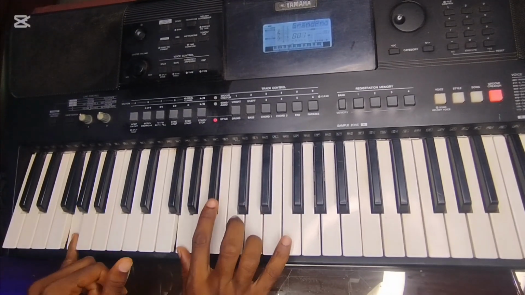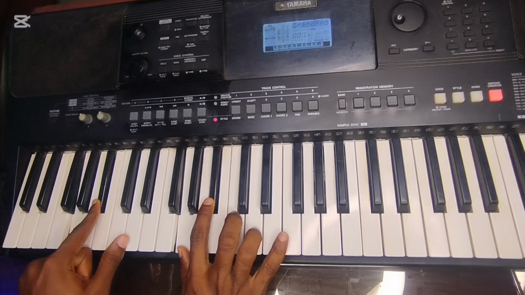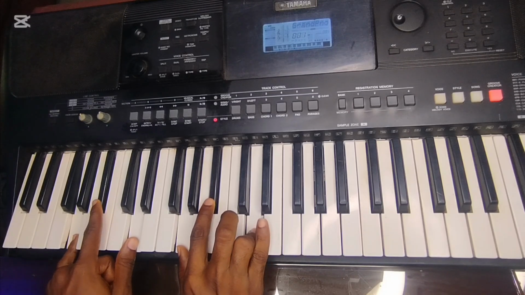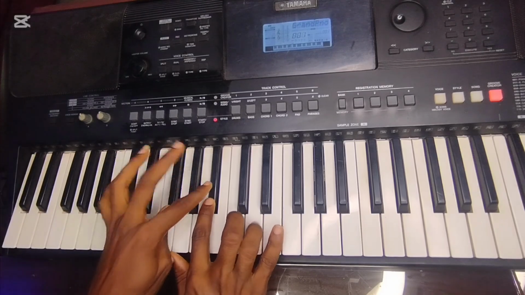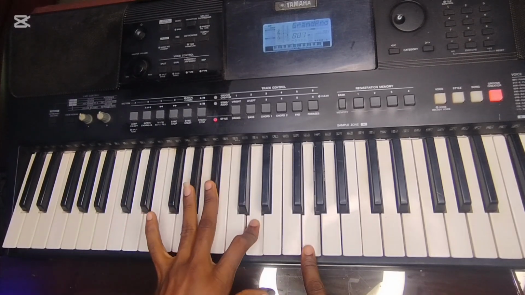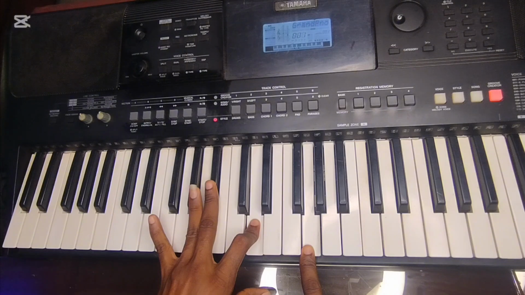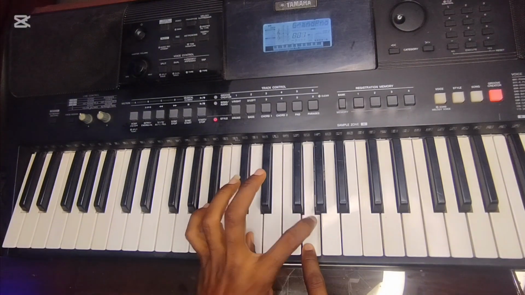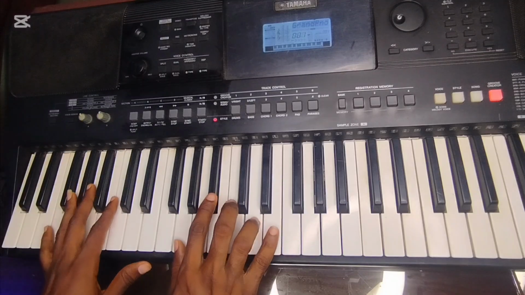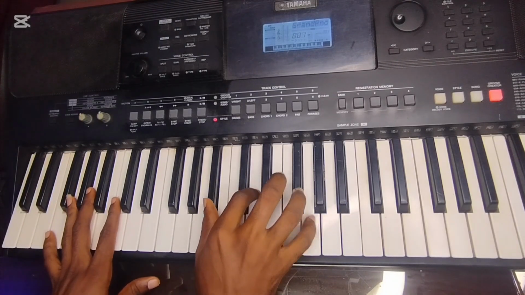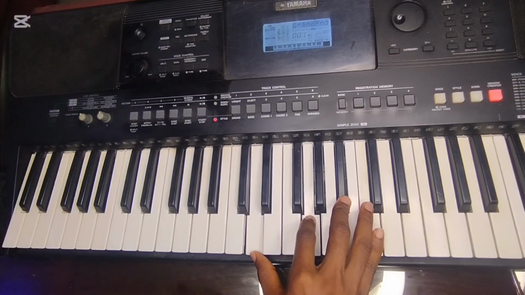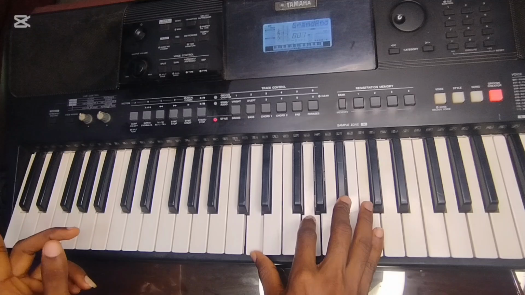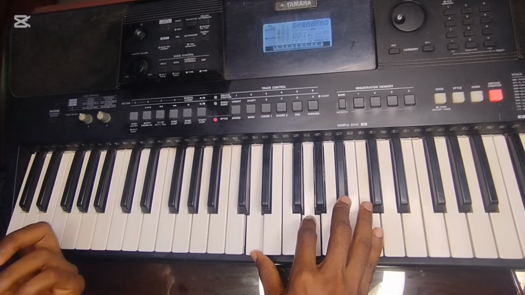For your Re, this is the first one. So if you invert it, it's Re, Fa, La. If you invert it, it will now be Fa, La, Re. Then the last one, La, Re, Fa. So you get something like this. Still the Re. That's you inverting the chord, the notes, to give a different melody. As a beginner, you should know this.